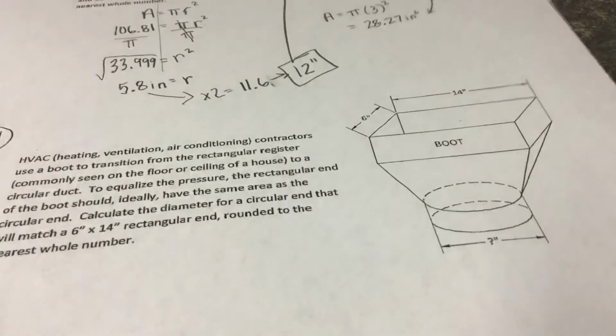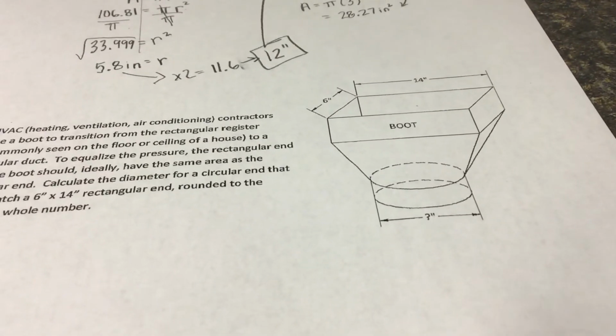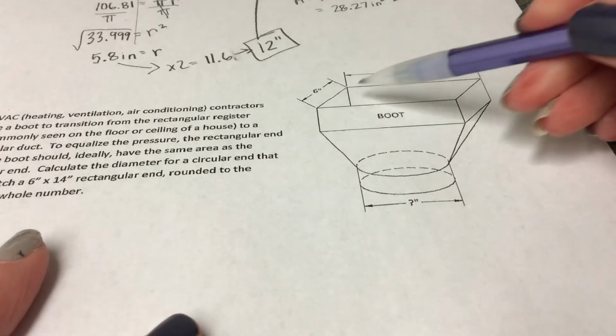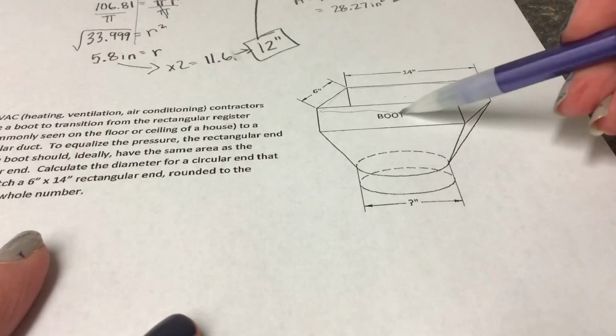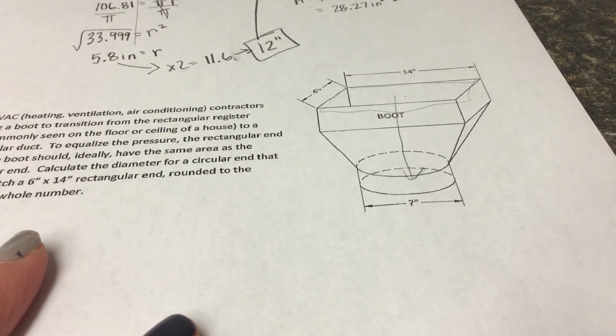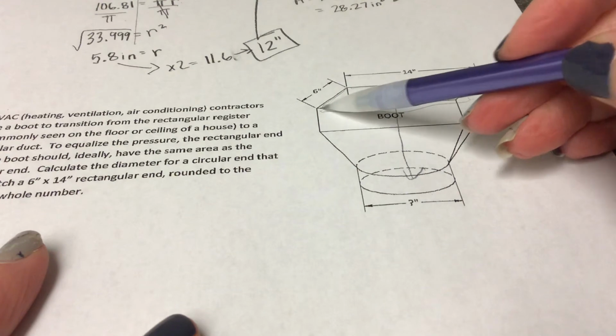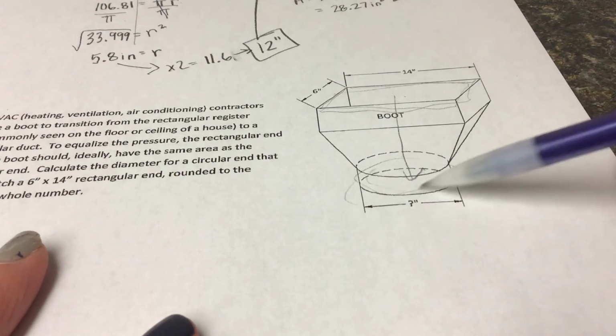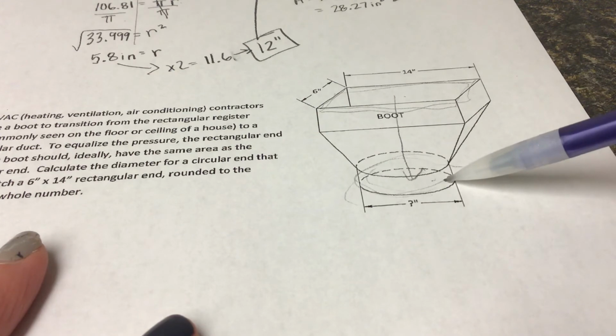Right. This last problem is very similar to the one up above. We're going to have to do our area formulas backwards here. So we've got this boot, and it's going in, and it's going through a reducer. So the area here has to be equal to the area coming out this circular part.